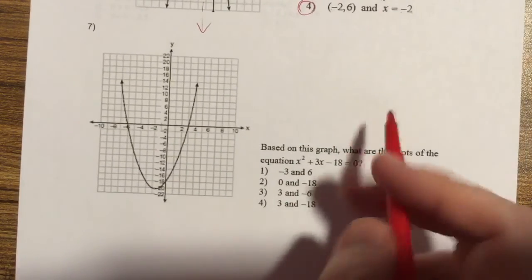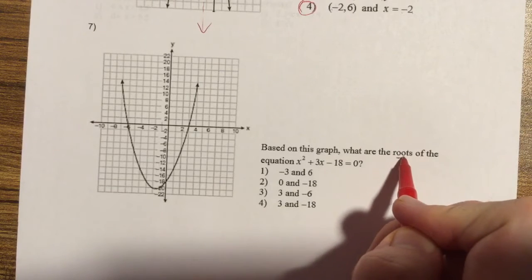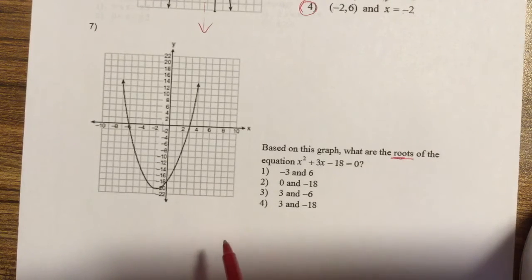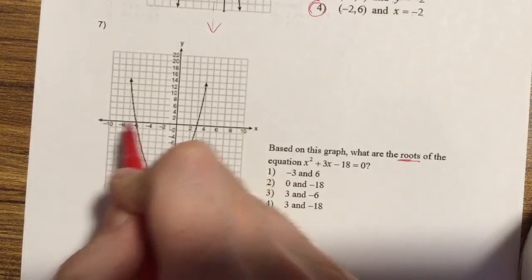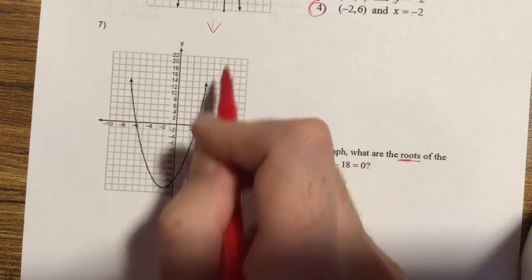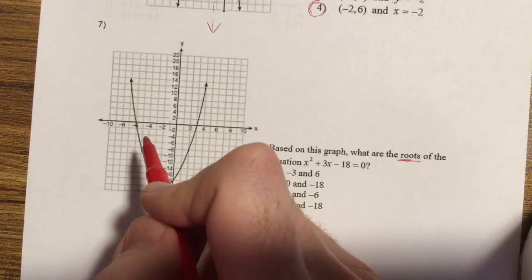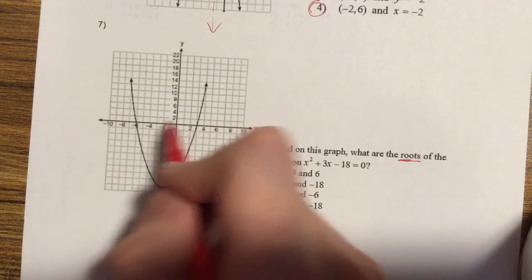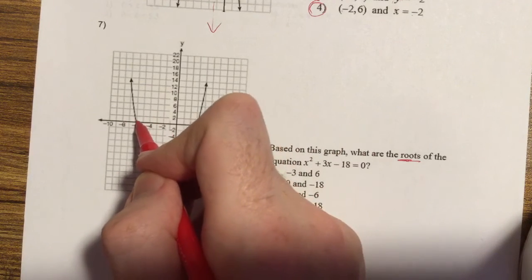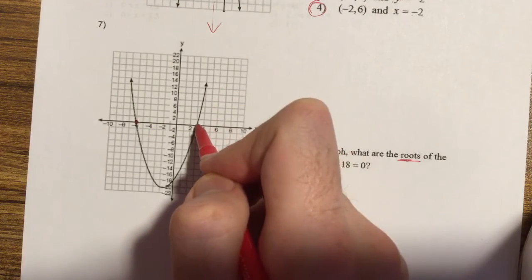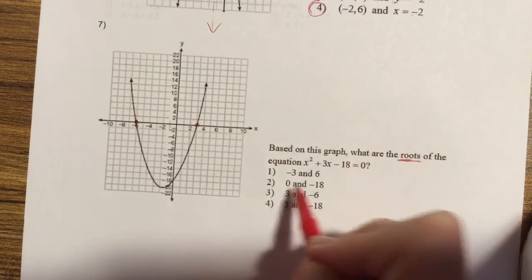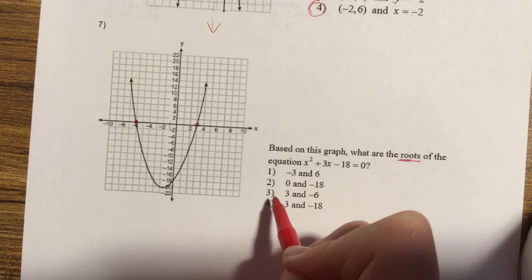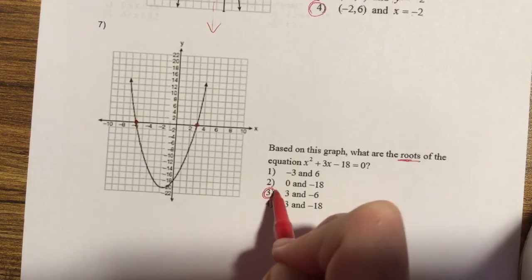In question 7, they're not interested in the vertex or the axis of symmetry, they're interested in the roots. So we're going to go ahead and see where this upward facing parabola hits the x-axis, and that would happen at -6 and 3. Choice 3.